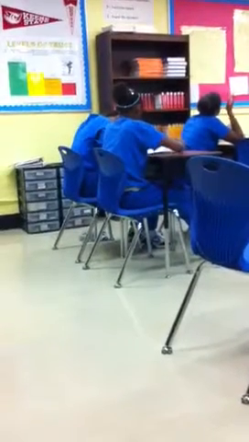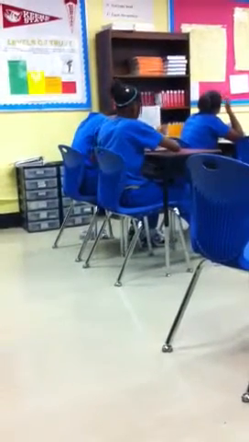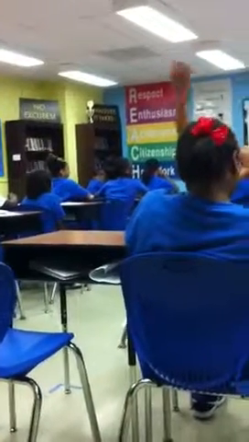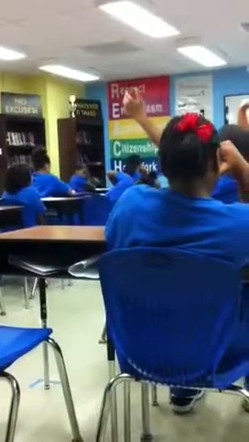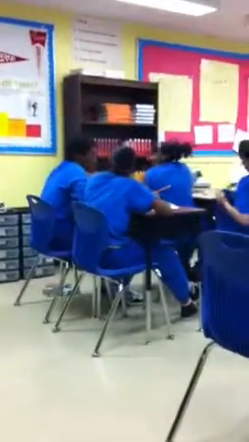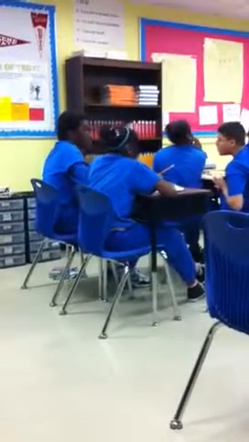Okay, so after I label and scale my axes, what do I then do? What do I then do after I label and scale my axes? Gerard, what do I then do? Put the numbers.